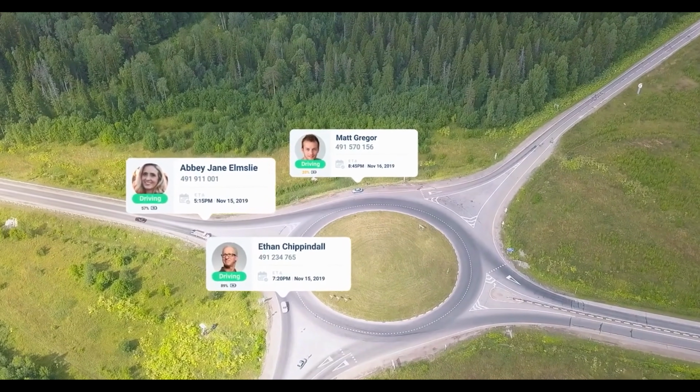Okay, so in this video, I'm going to talk about fleet management software for your business. Fleet management software is designed to allow you to track all of your vehicles. You might have a whole heap of different vehicles inside of your business, and you want to keep track of everything that's happening in them.